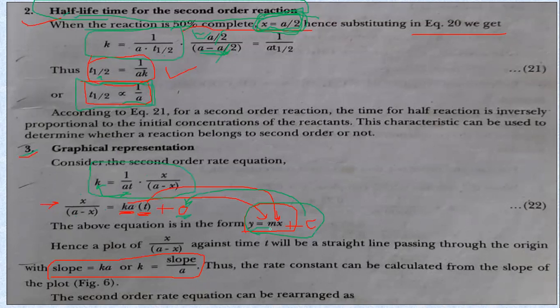And what is the slope? m is equal to Ka. This is our slope, m is equal to Ka. And what is x? x is time over here, right? So slope is equal to Ka.